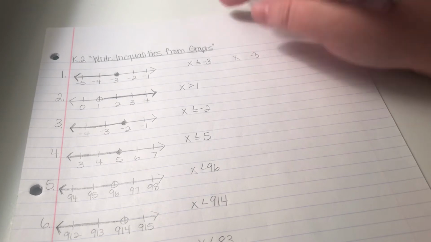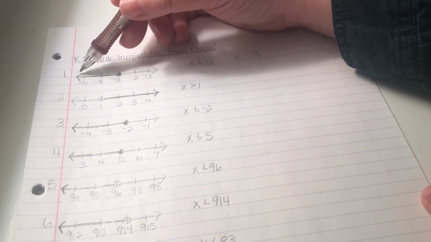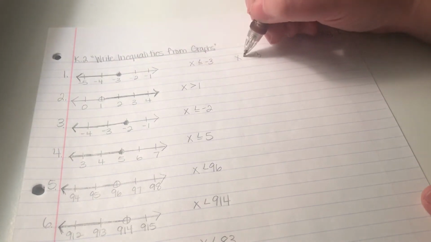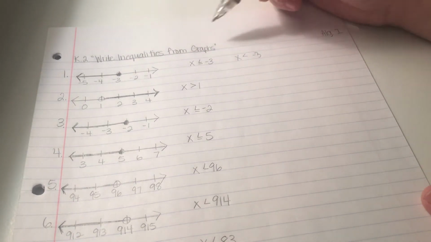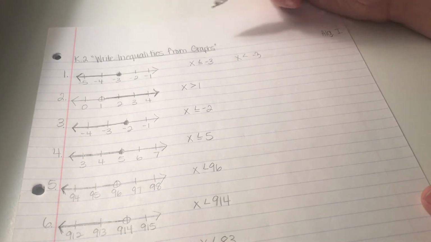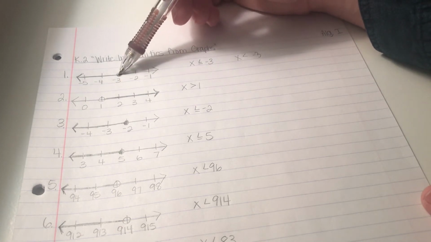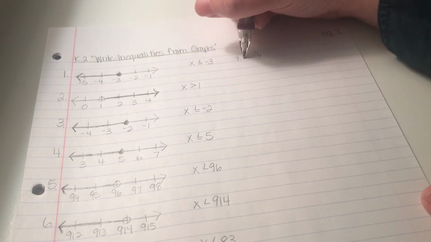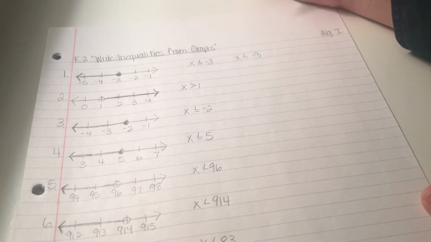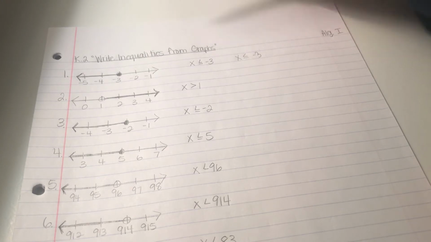So one thing that I know is that this is shaded to the left, so that means less than. Left is less than, so I would do this, and then I would check to see if it's an open or closed dot. This one here is closed, so it includes that -3, so I would add that line. For these types of problems, you're going to do everything that you just did, but in reverse.